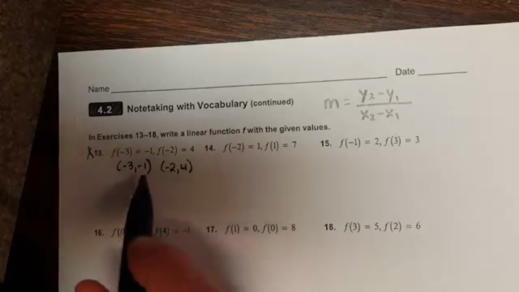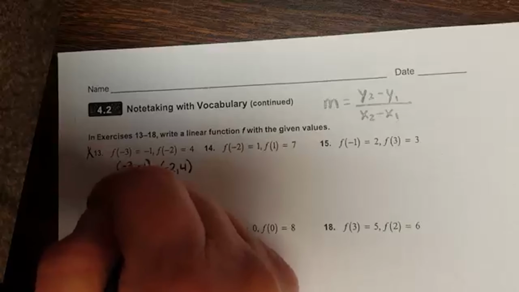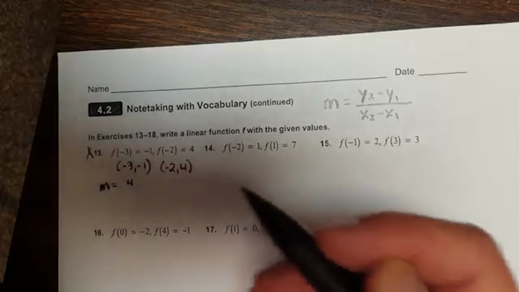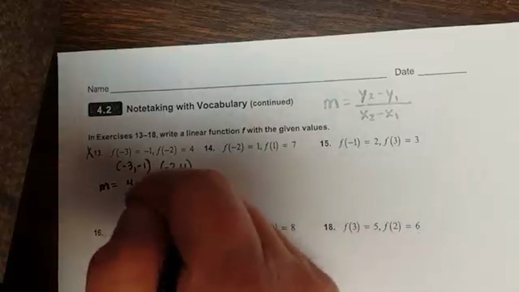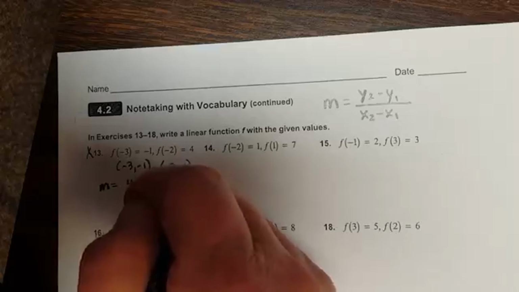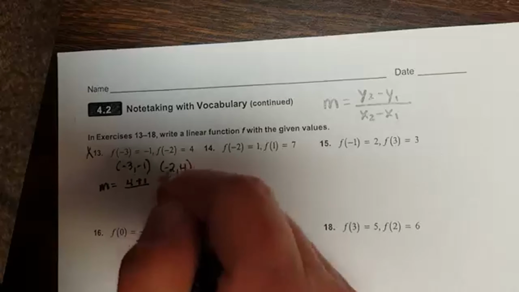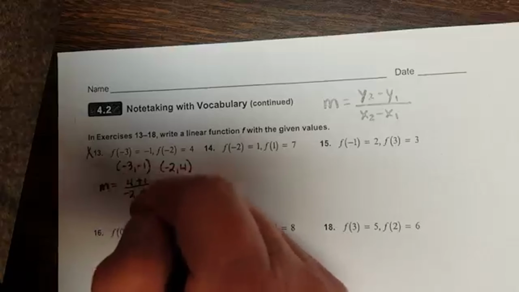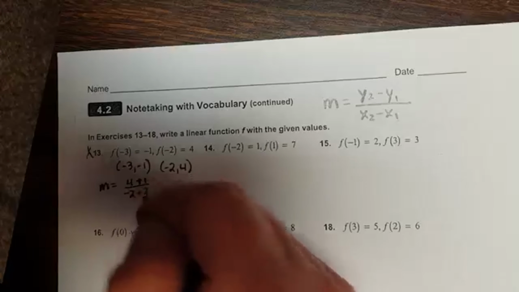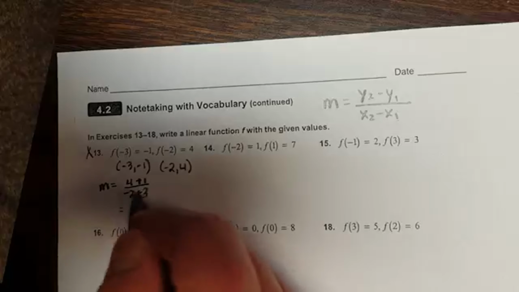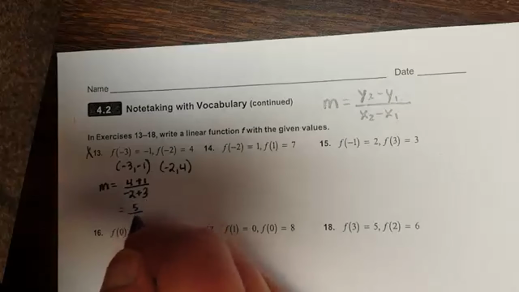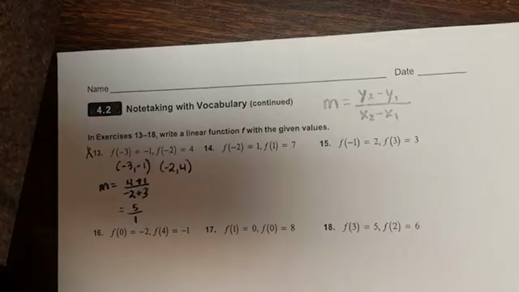So to find the slope between these 2 points, I've got m equals 4 minus 1 over -2 minus -3. Subtracting a -3 is adding a 3. So my slope is 3 over 1, or 3.